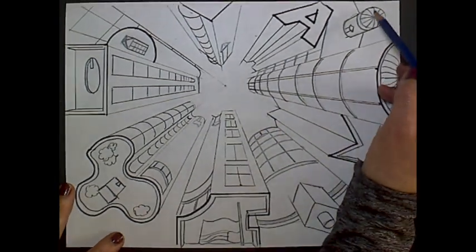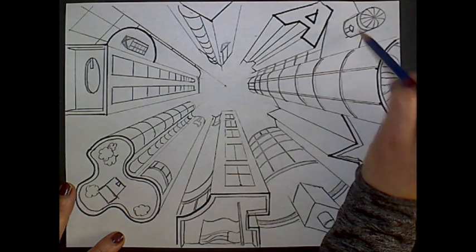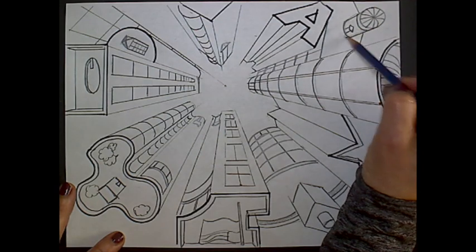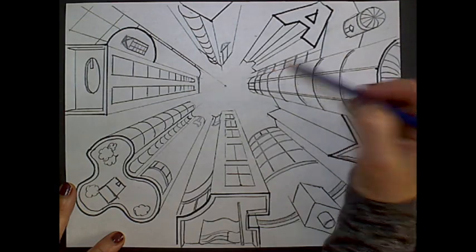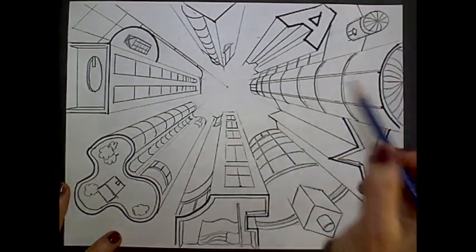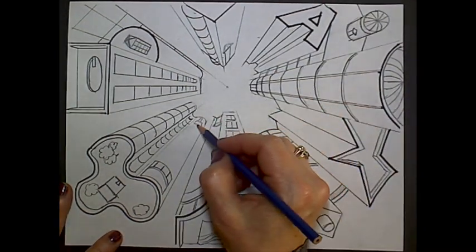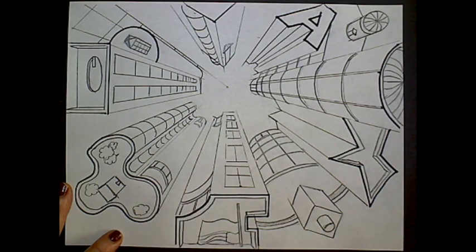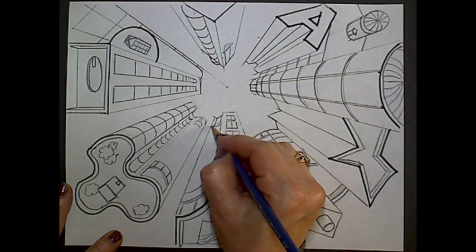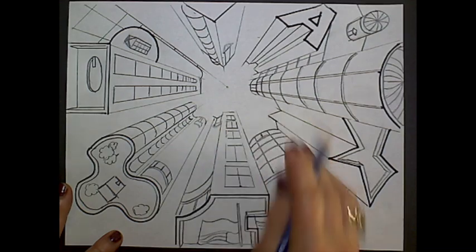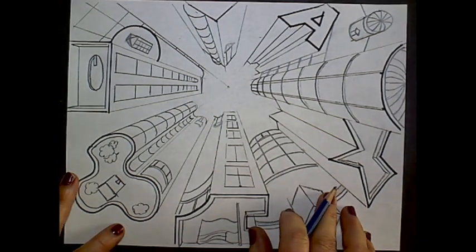Over here, I added another little structure with another dome. So again, a round oval structure on top of this particular building here. Also, a couple things I added are some awnings. If you see, some structures over the door. Okay, so now I'm ready for my street.